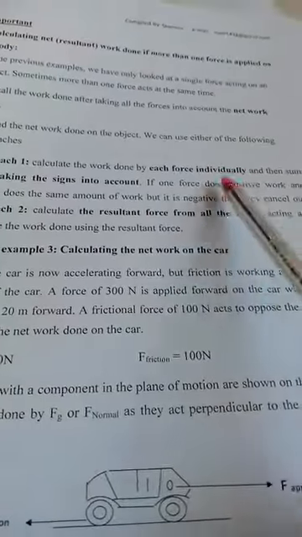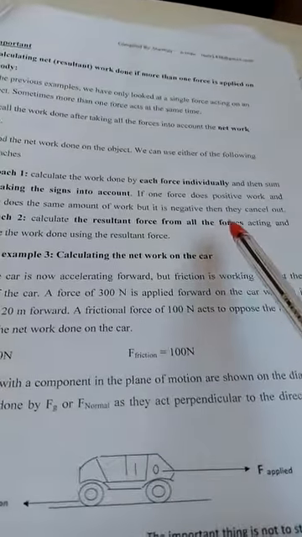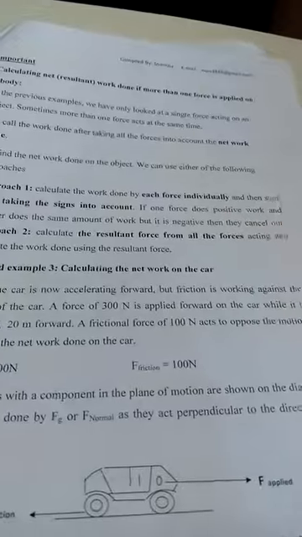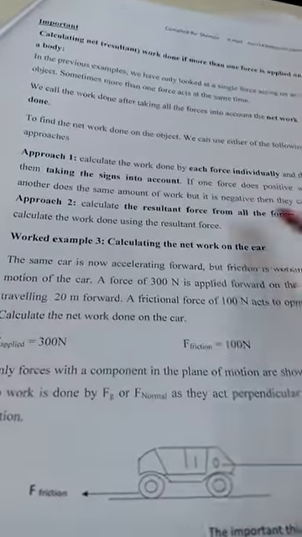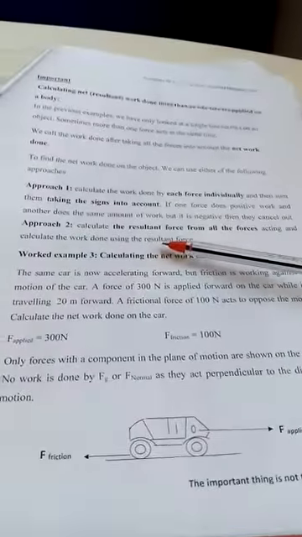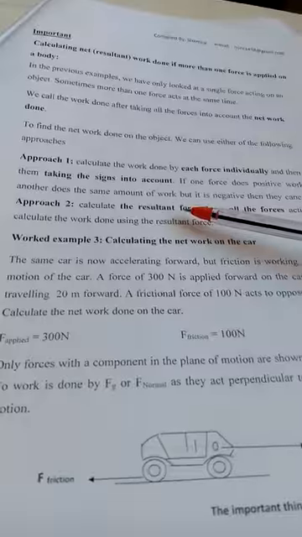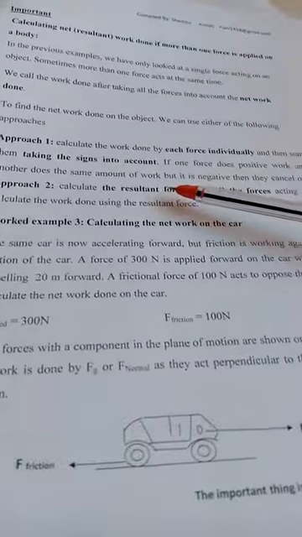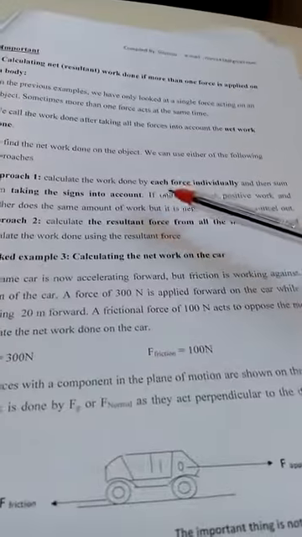Force 1 times distance 1 times cosine of the angle, then the other also the same, and after that you will sum them up, taking the signs into account. That means the positive to be positive, the negative to be negative.